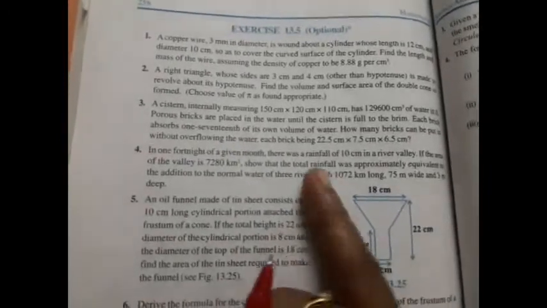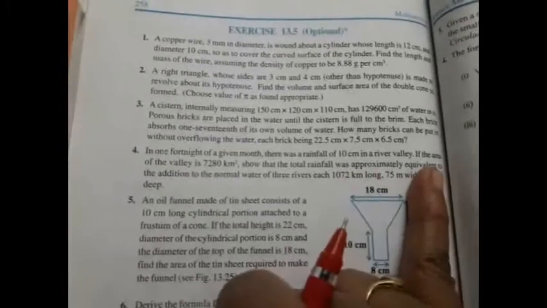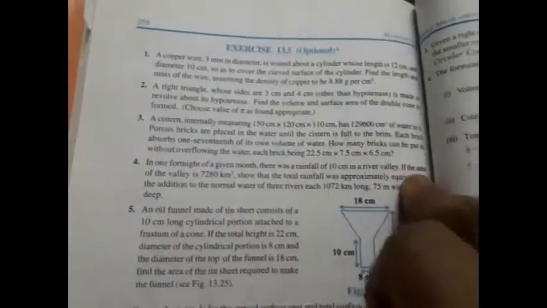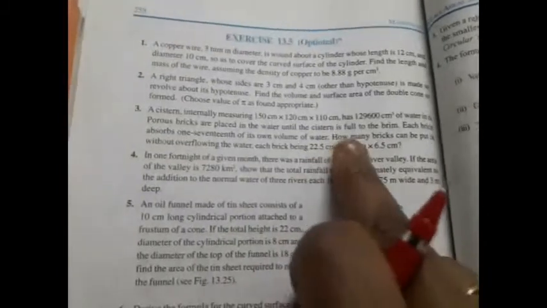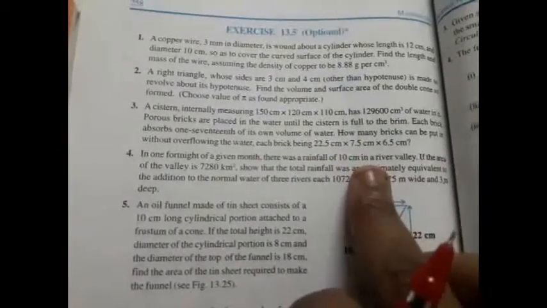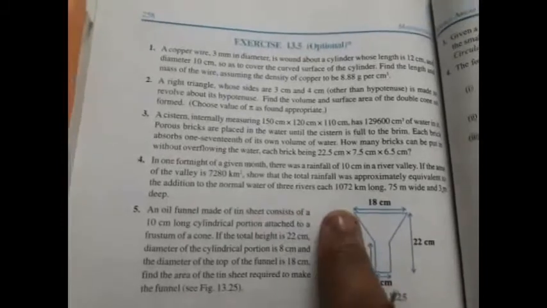So how will you find the total rainfall? Total rainfall is the area of the valley into how much rainfall there is in the river valley. That will give you the total rainfall, right? Area into the rainfall, that will give you the height. So if you multiply, we will get the total rainfall. Now how will you find the volume of water in the 3 rivers?